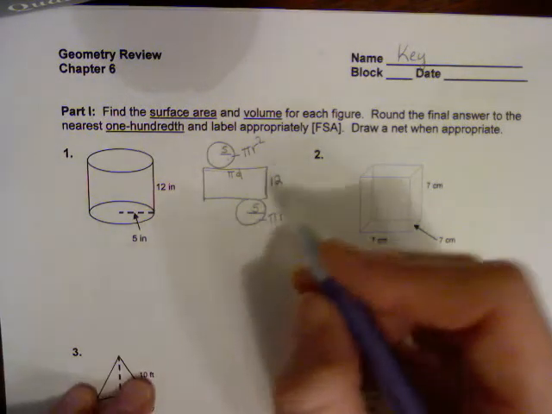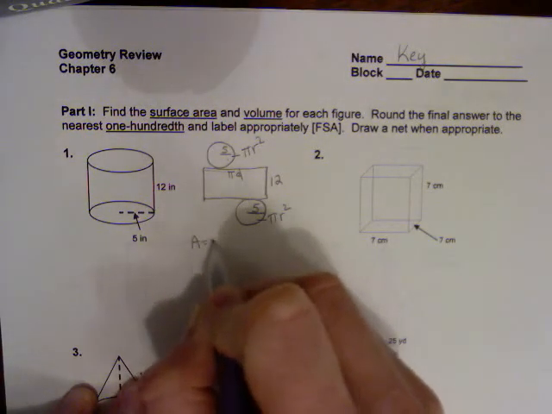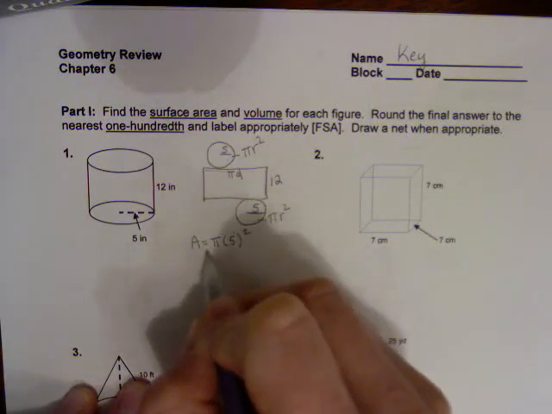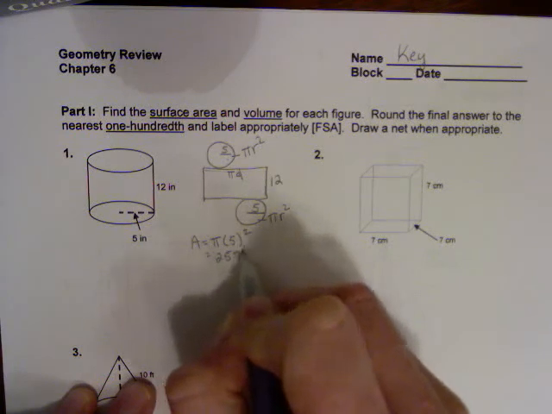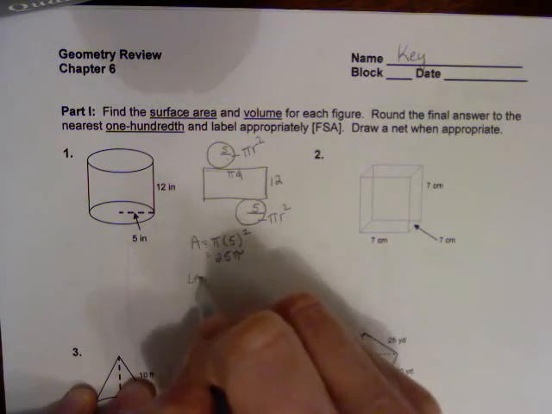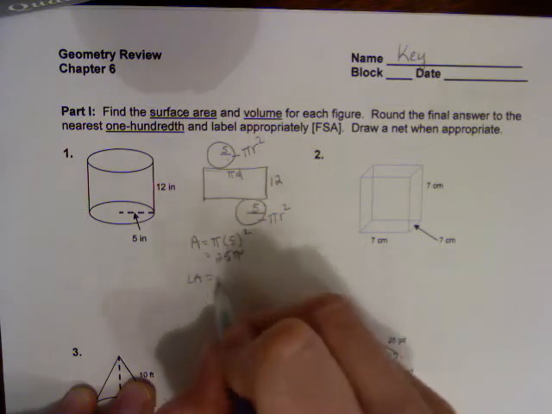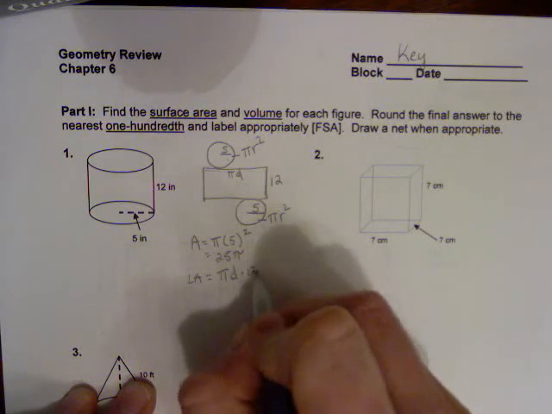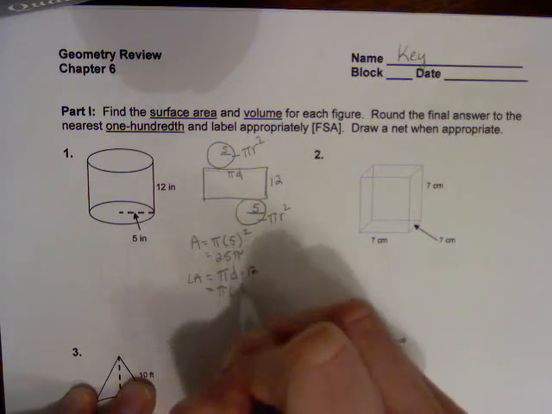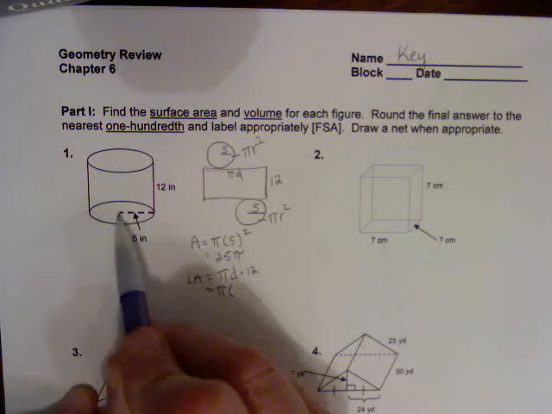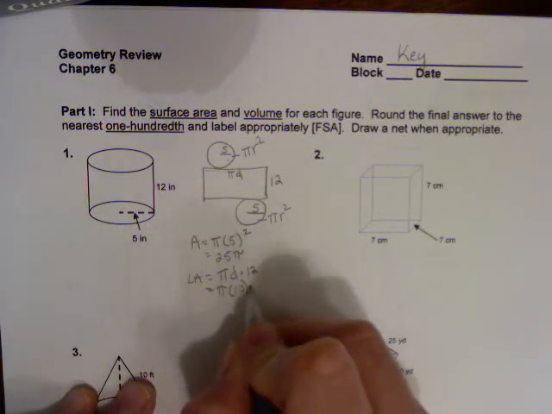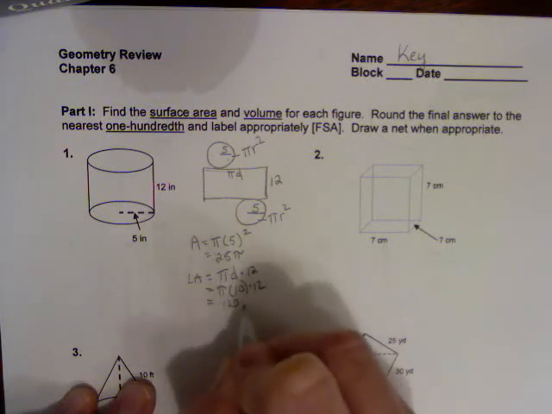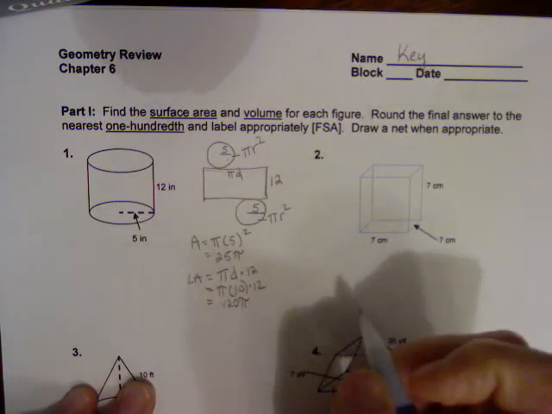So to get the circle area, we will substitute into pi r squared the 5 for the radius and get 25 pi. The lateral area will be the rectangle, which is going to be the circumference of the circle, which is pi d times the height, which is 12. Pi times the diameter, since the radius is 5, the diameter is 10, times 12. 10 times 12 is 120, so we'll do 120 pi.